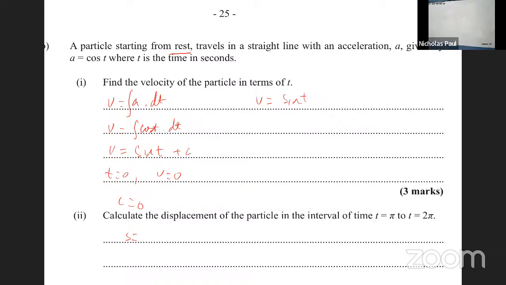Look at your middle graph. How do you move from velocity to displacement? You're going up, right? Velocity to displacement. So what will you do? Sarah? You look at your graph.